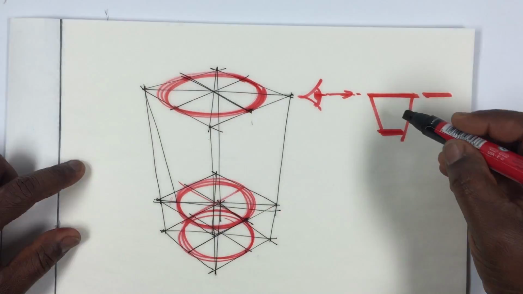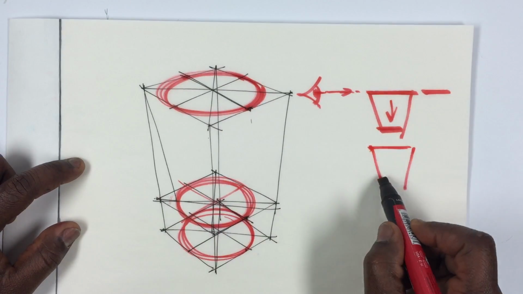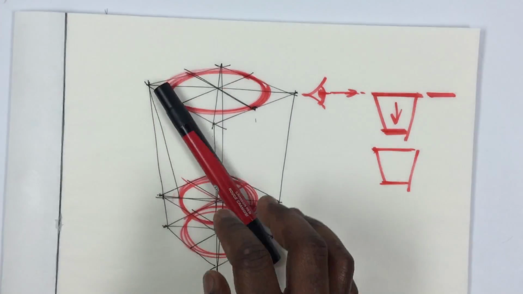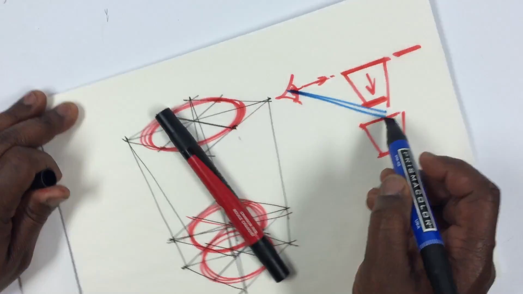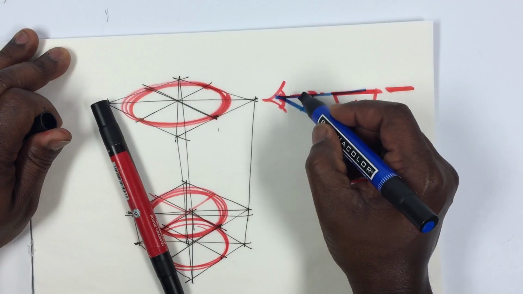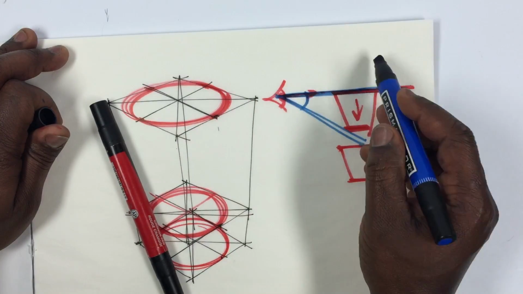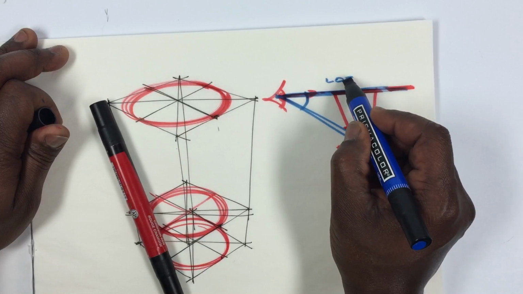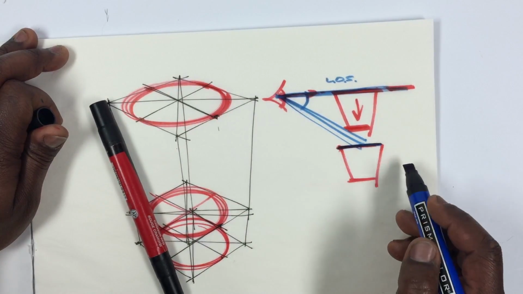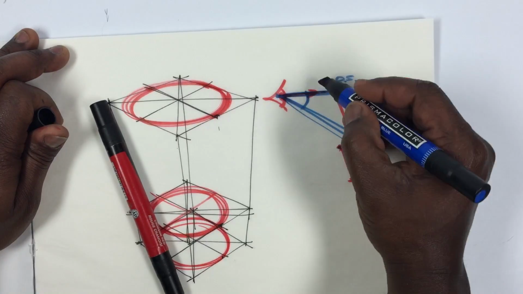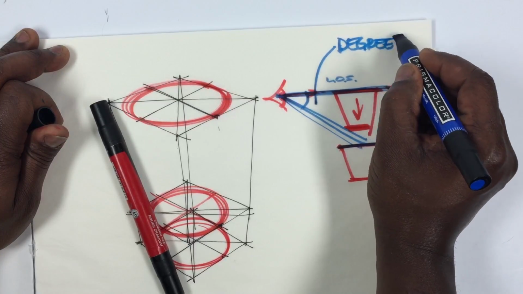If I then drop the cup down to here, and I were to measure, for example, the angle between the horizon line or my line of sight, we'll just call it the LOS, line of sight, and the top of the cup as I'm observing it, this is going to be called the degree of the ellipse.